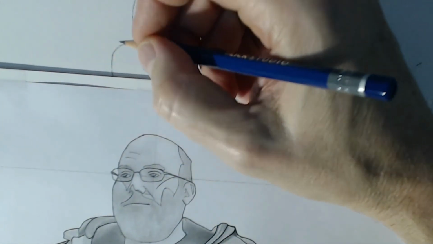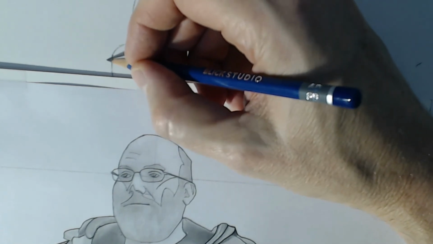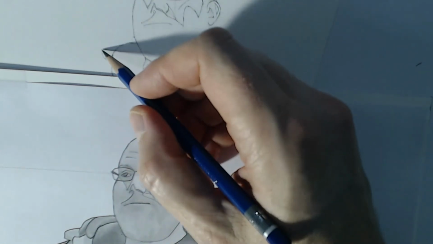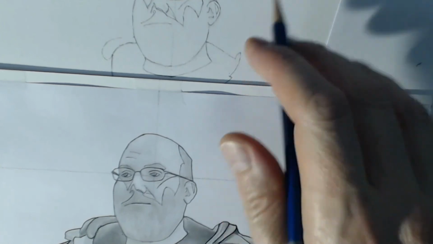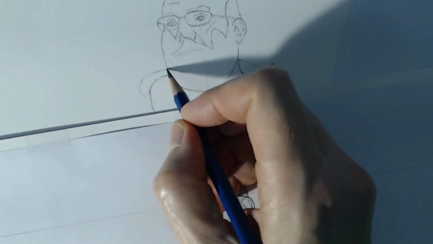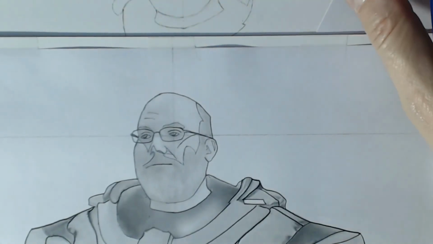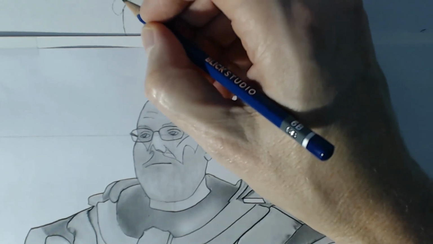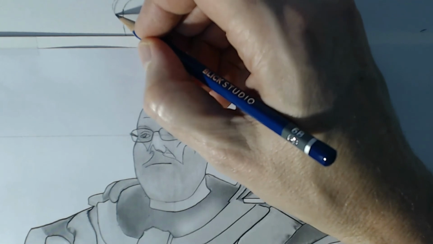So we're going to go like this. It's going to be a fairly similar thickness all the way through. This just looks like it's too thick up there. So bring that down like this.